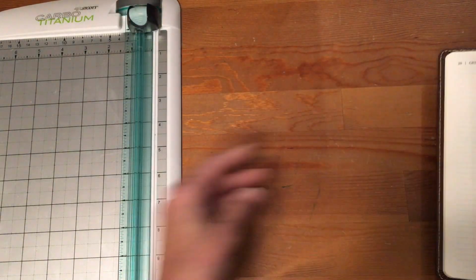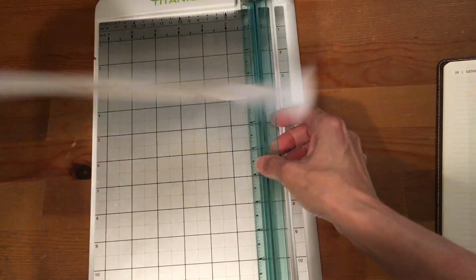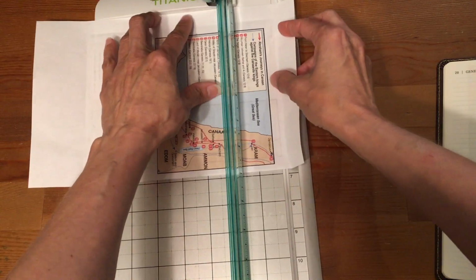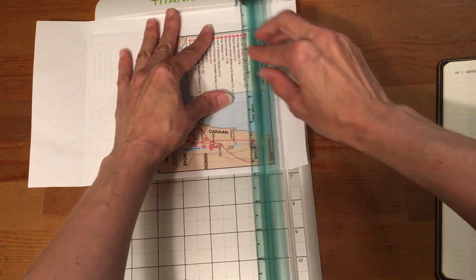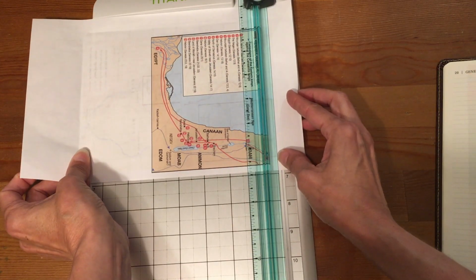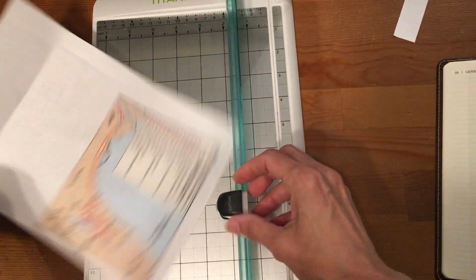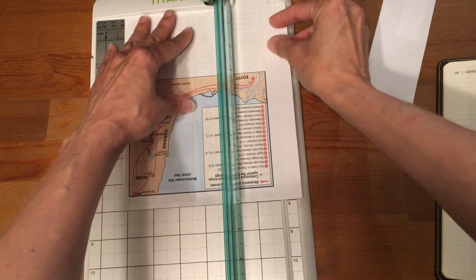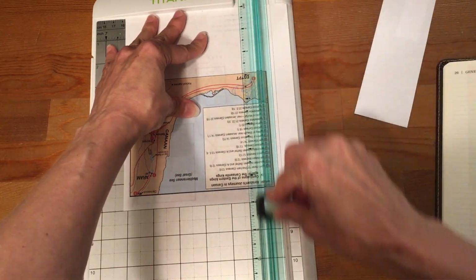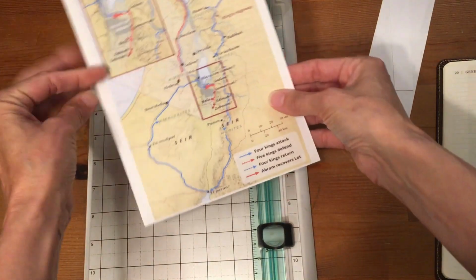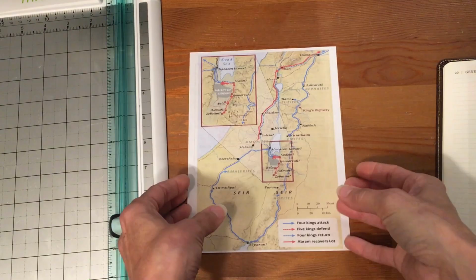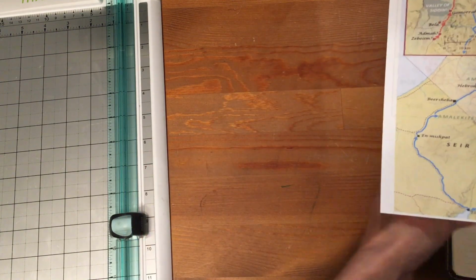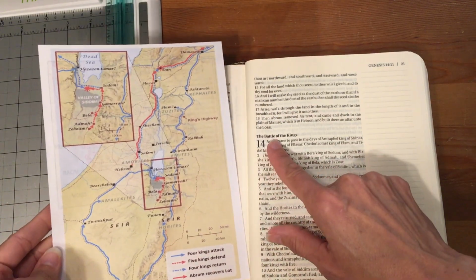Let's see. So now I'm going to cut that out. I think I'll have it where the bend is going up just to help me out. And this isn't exactly centered. So now we'll put it in my Bible and see how it lines up. So this is the side I want facing the Battle of the Kings.